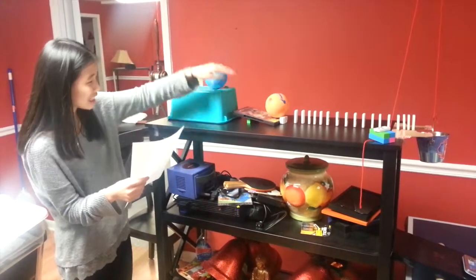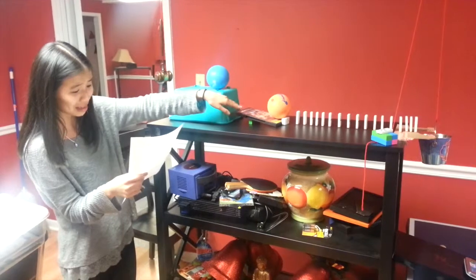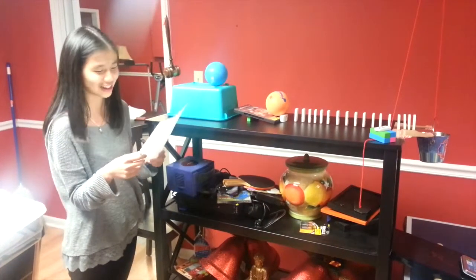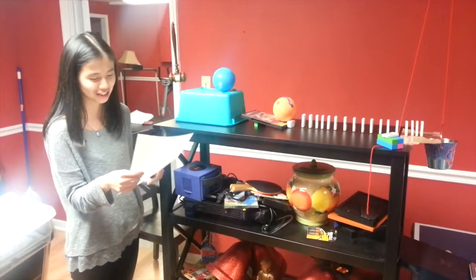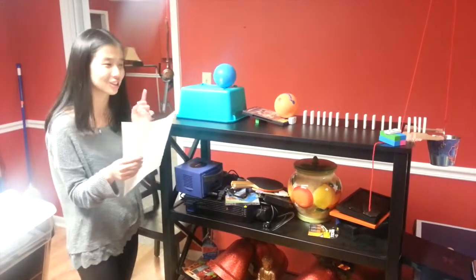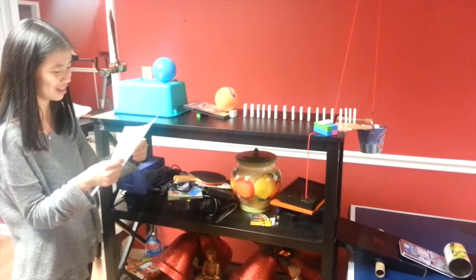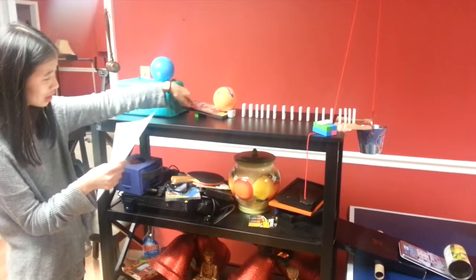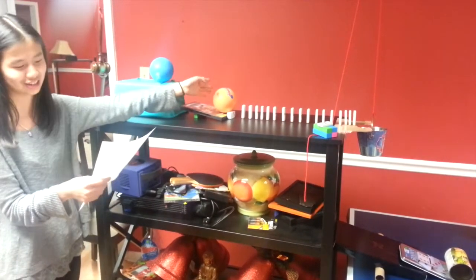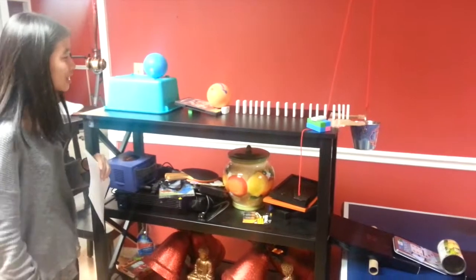And when it hits the lever, the energy change is linear kinetic energy plus gravitational potential energy transferring to rotational kinetic energy. So the lever is going to hit the orange ball, and that is rotational kinetic energy to linear kinetic energy.